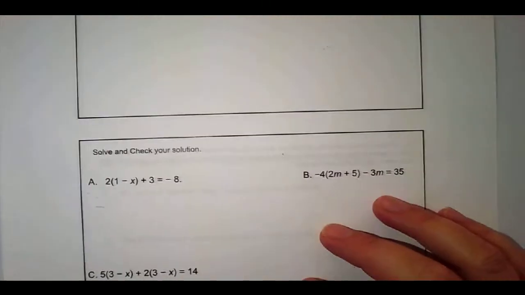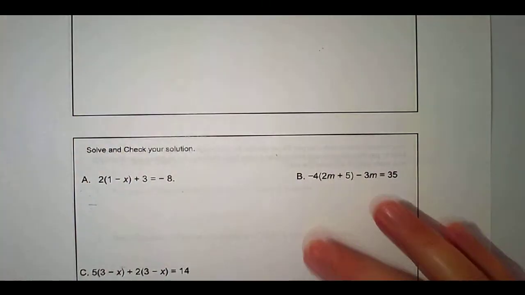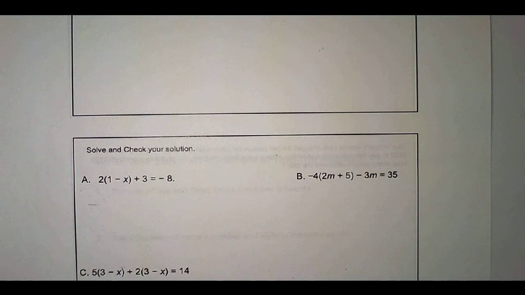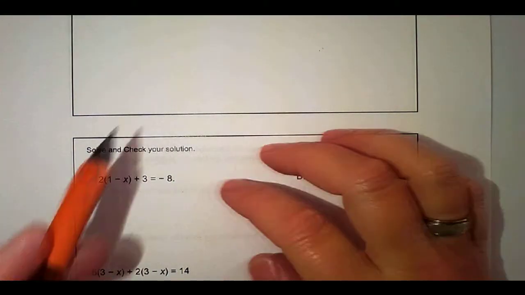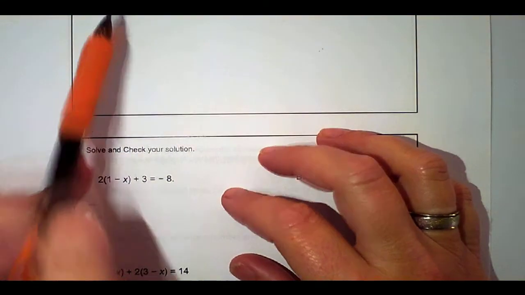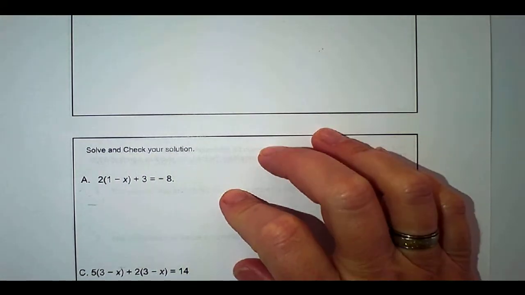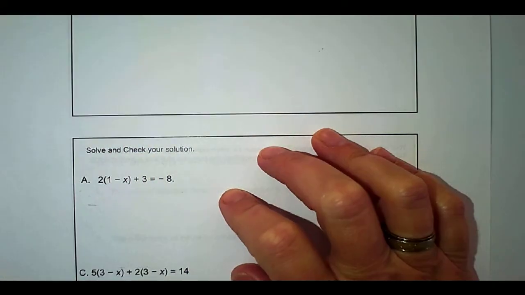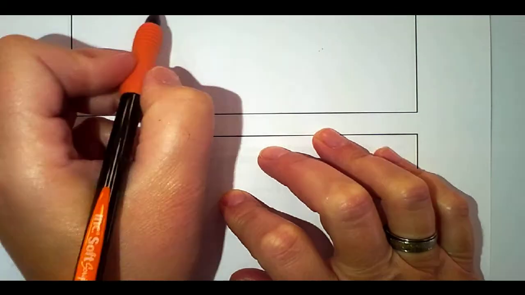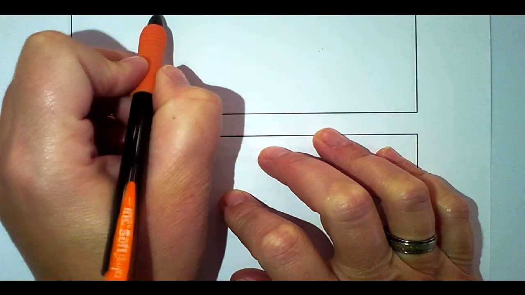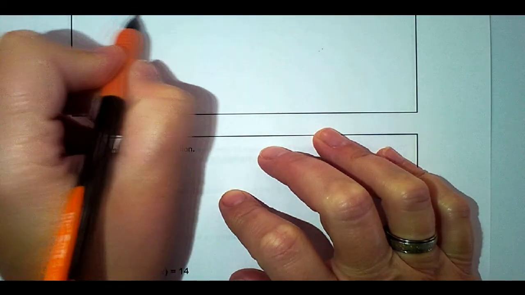Okay, for the sake of time, I'm just going to go ahead and skip here to number 2 because we haven't done any with fractions yet. So I have negative 21 equals 1/2 c minus 11. So I need to get 1/2 c all by itself. So I'm subtracting 11. To get rid of it, I need to add 11.